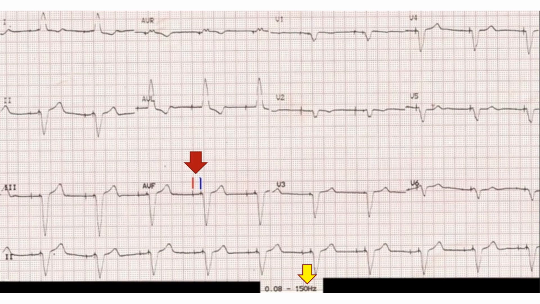Hence, this person has a functioning dual-chamber pacemaker in situ. The paced P waves are of low amplitude and hardly visible, or it could be lack of atrial response to atrial pacing, atrial capture failure.